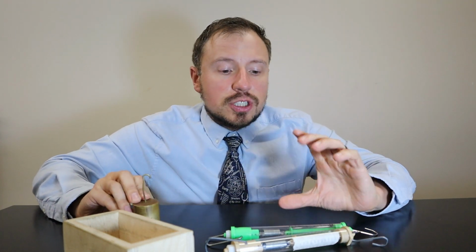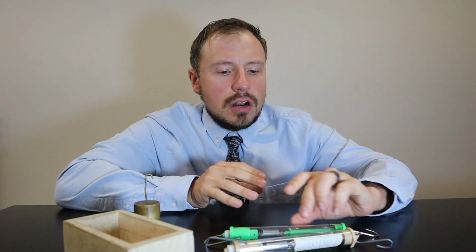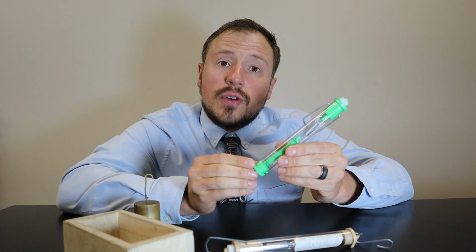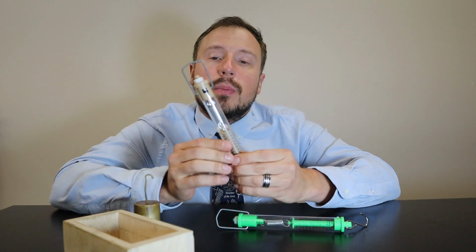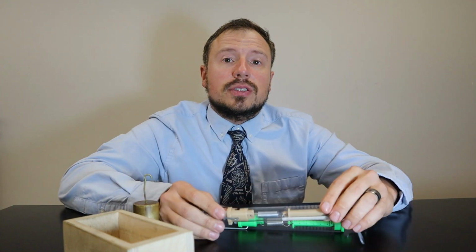And you will need some spring scale. So I have two spring scales here. This one, the green one, goes up to 5 newtons. And this one, the brown one, goes up to 10 newtons.